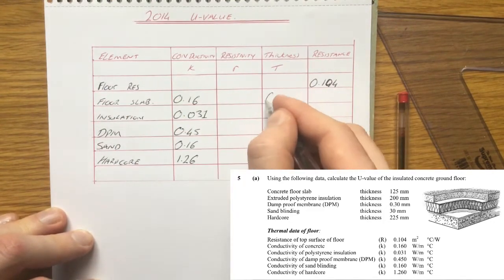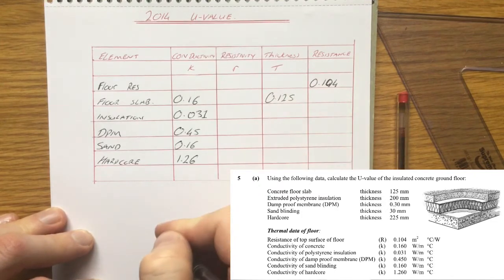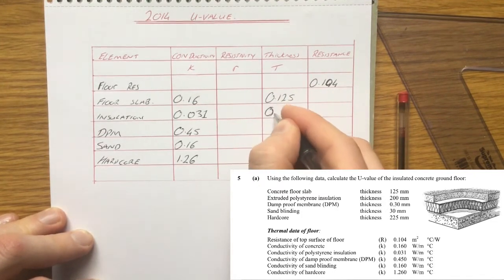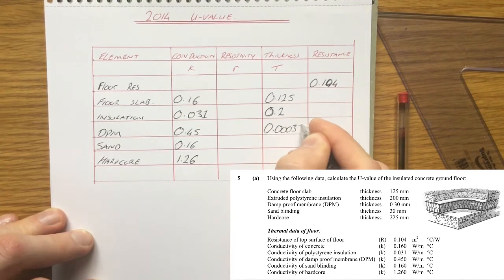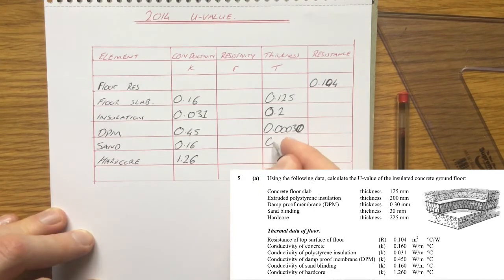Next I start with my thicknesses. All thicknesses must be inputted in meters. However, all thicknesses are given in the question in millimeters. To convert from millimeters to meters, I must divide by 1000. Input all these figures into the thickness column.